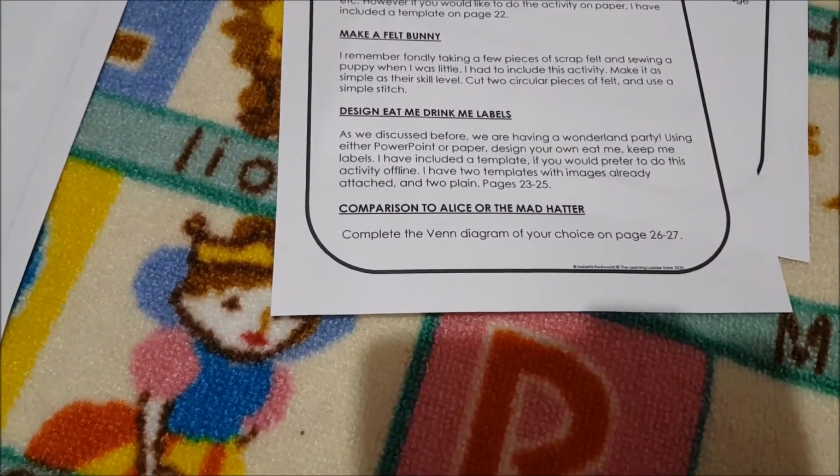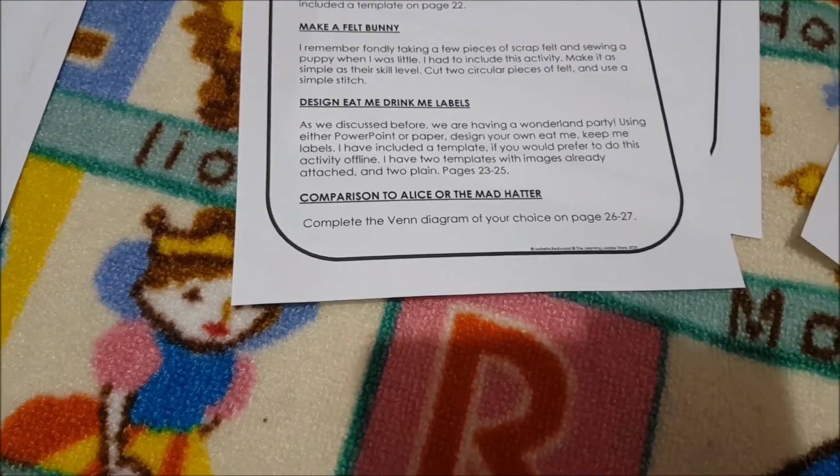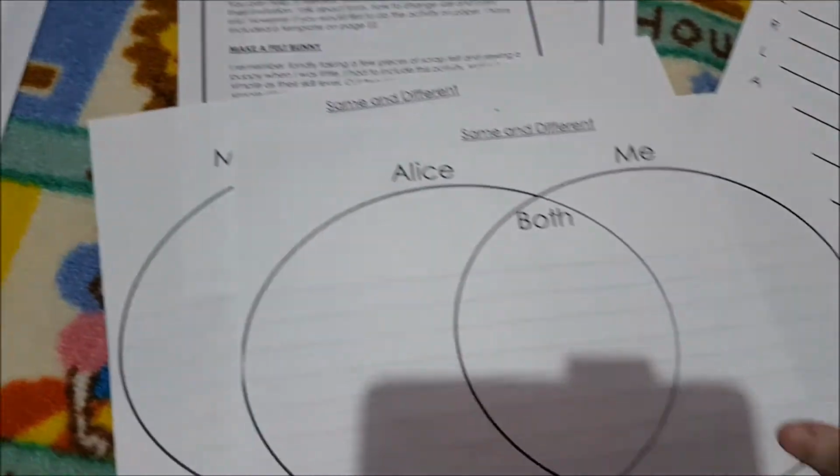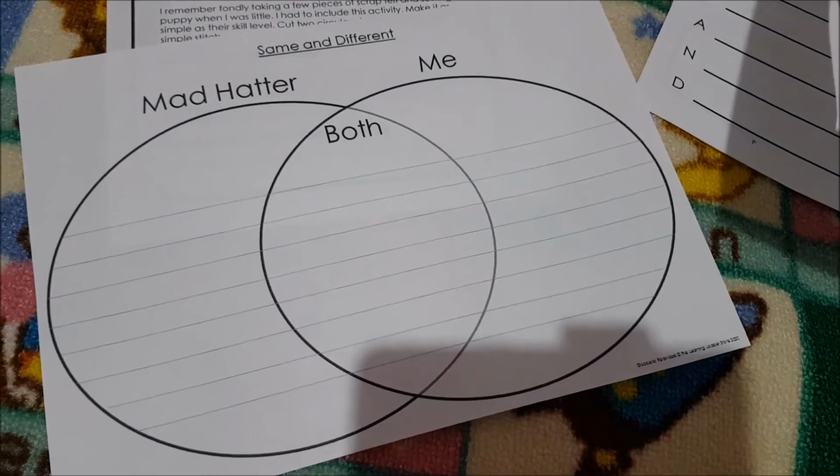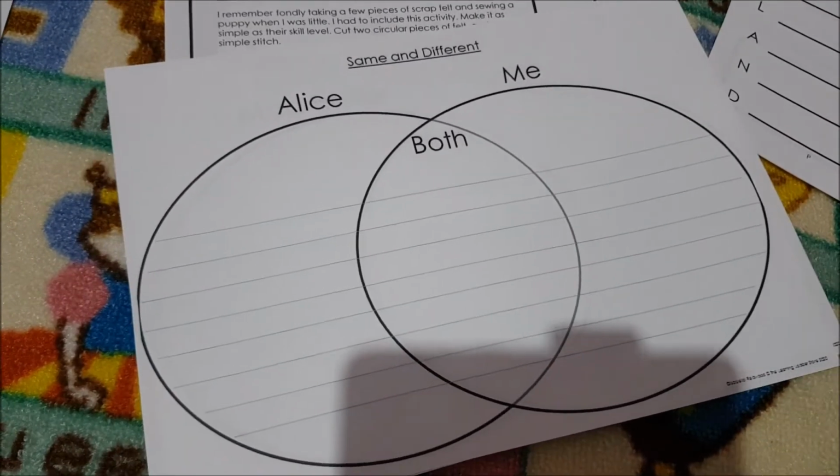Okay, now our next activity is a Venn diagram of their choice. So I have put in an Alice and a Mad Hatter, so they can choose which one, or they can do both, it's up to them.